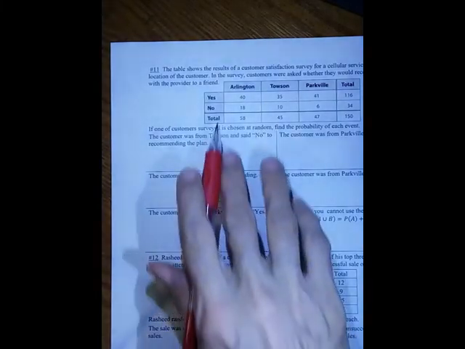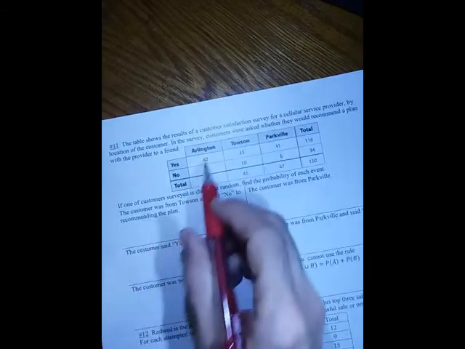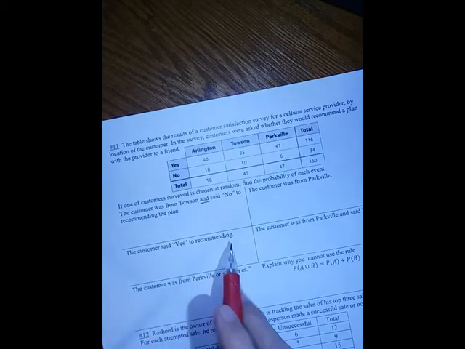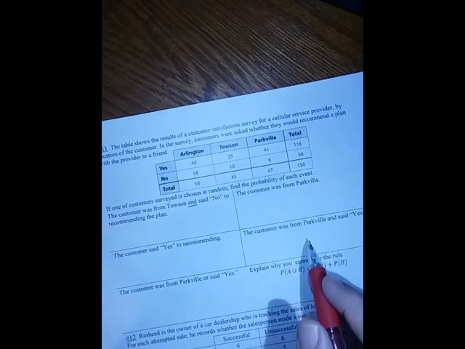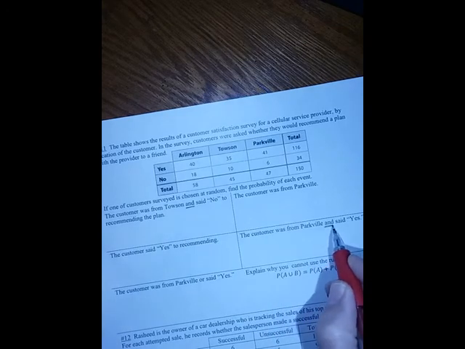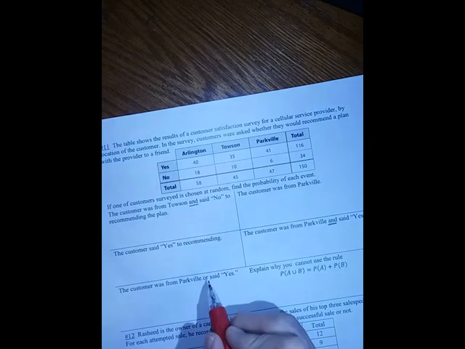In the next questions, you again have another two-way table. Again, first put some letters for them so that you can write events, because for each one of these, I need you to write based on your events, whether it's an and or an intersection or just a probability. For this one, it says an and, so think of what symbol you need to put. This one just says it's from Parkville. That's a simple event. Said yes to recommending. Again, that's a simple event. This one, the customer was from Parkville and said yes. That's an and event. This is the customer was Parkville or said yes. That will require one of the rules from this section. And then I'm asking you to explain why you can't simply add the probabilities.